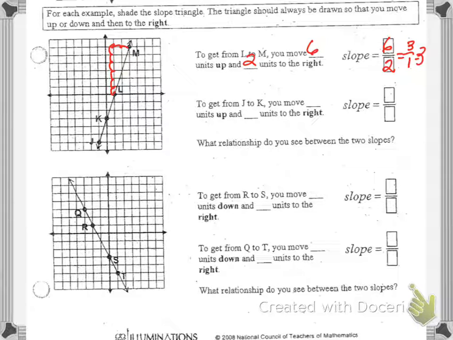So let's see what happens if we're going from J to K. From J to K, we move up 1, 2, 3 units, and we're moving 1 unit to the right. Well, a slope of 3 over 1 simplifies to 3. So the relationship between these two slopes is that it is 3.